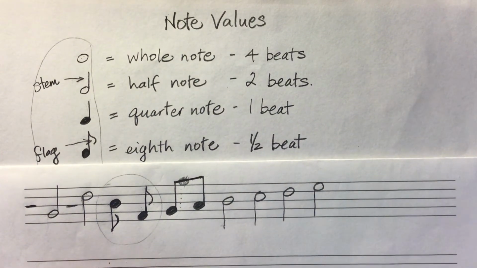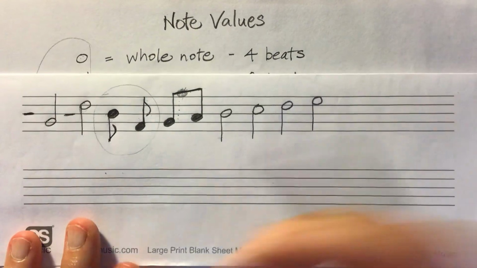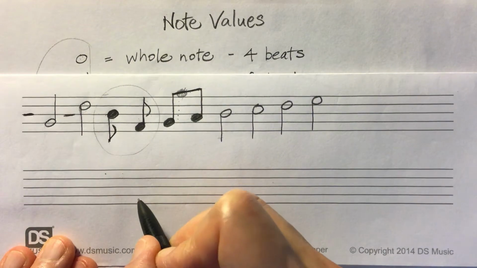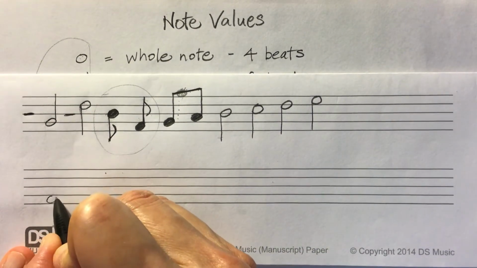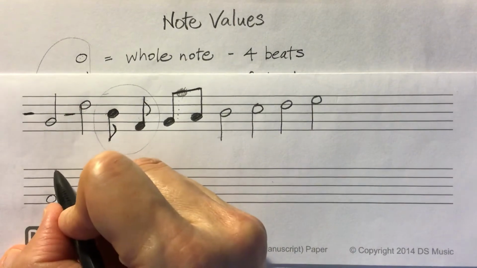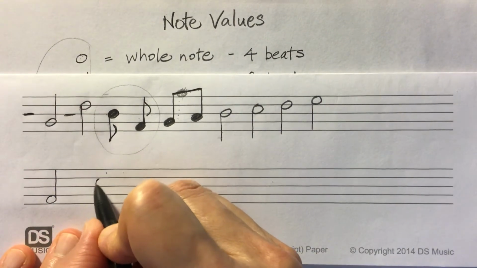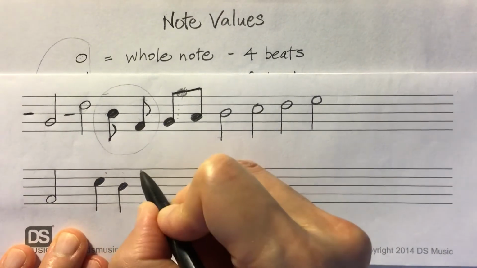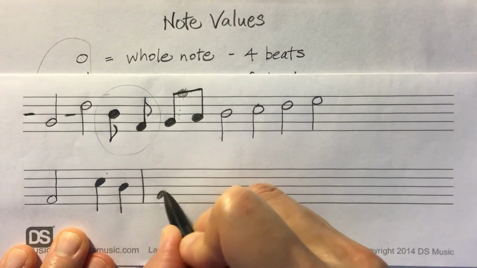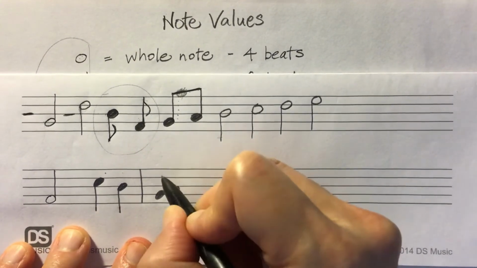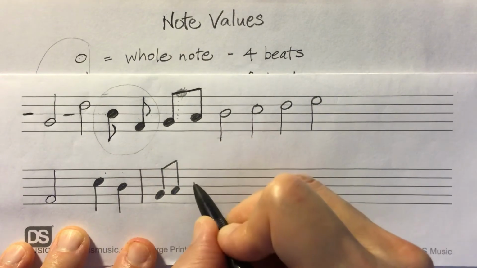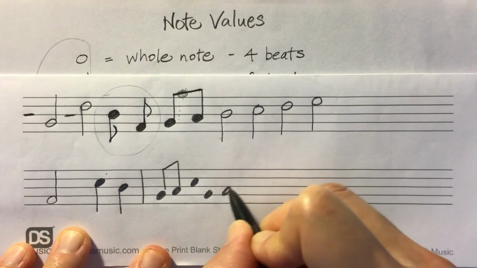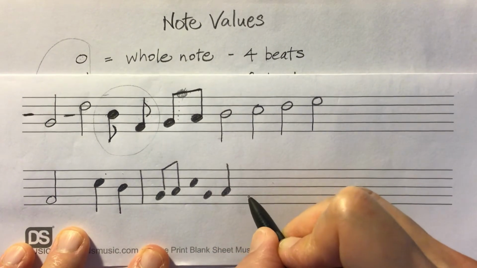Here's the other thing also with music. When you're writing music down, the longer notes should have more space in between them. So for example, if I have this, and then, well, let's make it a half note. And then I'll do this, and then this, and then I'll draw a bar line, and then I am leaving that deliberately.